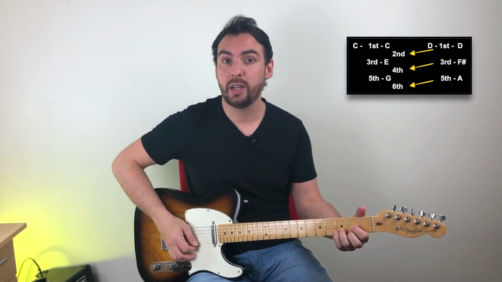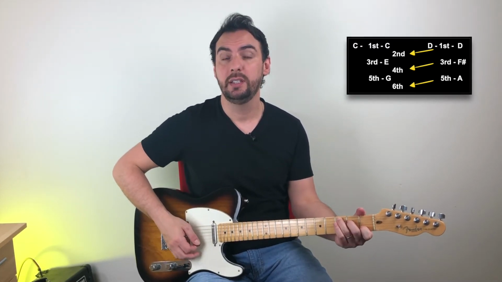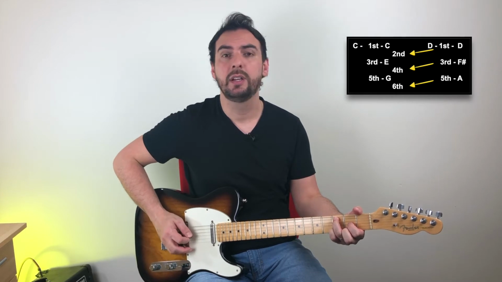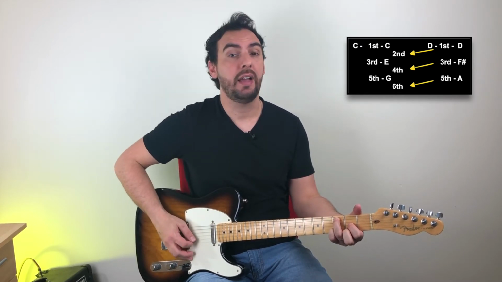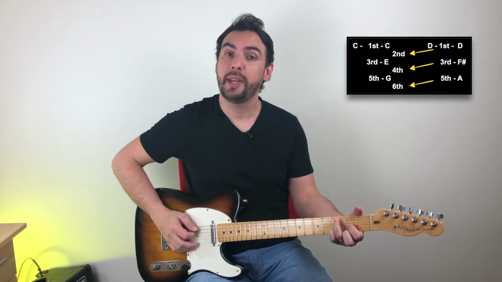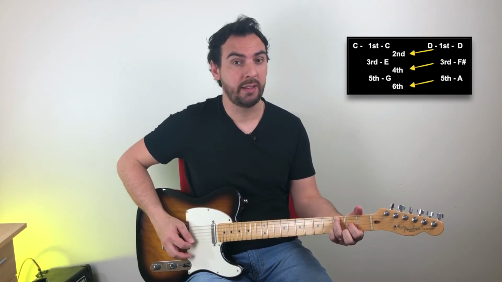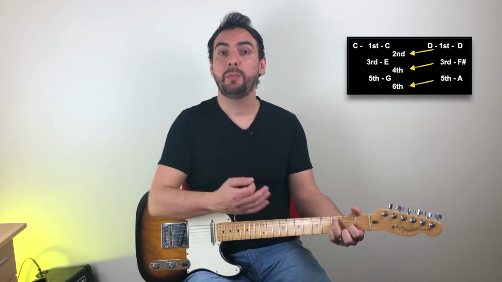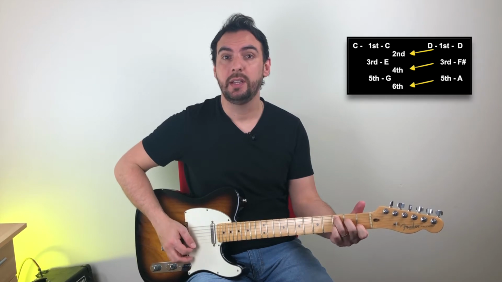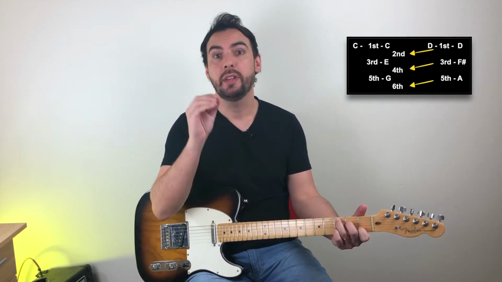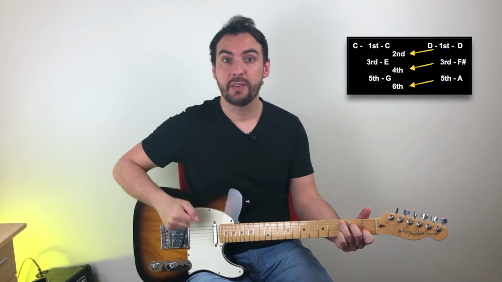Now, when I get this triad of D over C, what I have here is different intervals from C. I have the D, which is the second, or the 9. I have the F sharp, which is the augmented fourth, or augmented 11. And also A, which is the 6th. So when I play D major over C, I'm playing intervals that aren't in the C chord: the second, the fourth, and also the 6th.